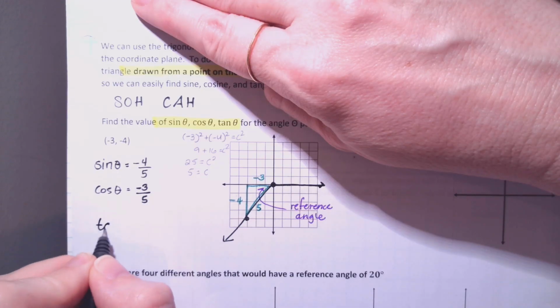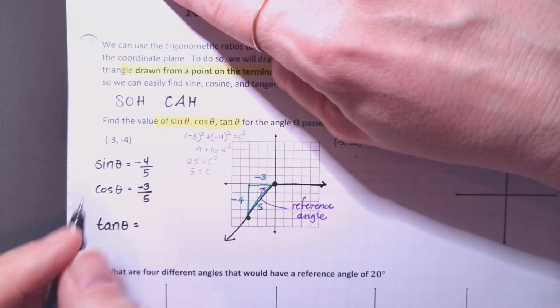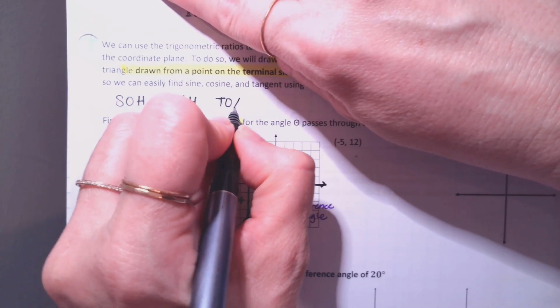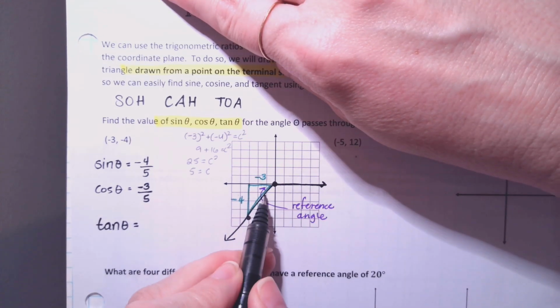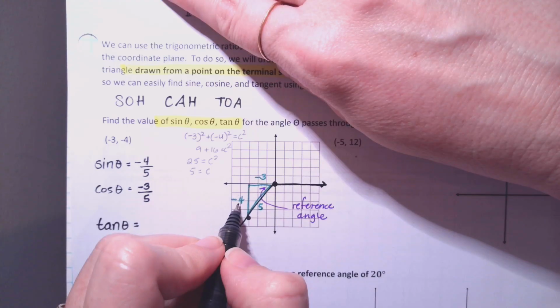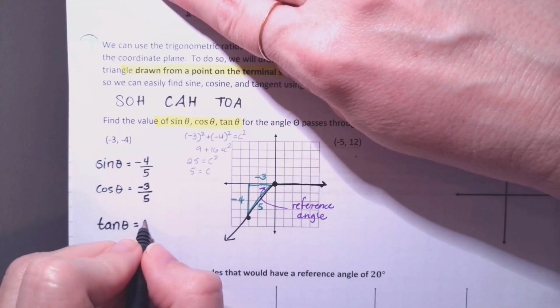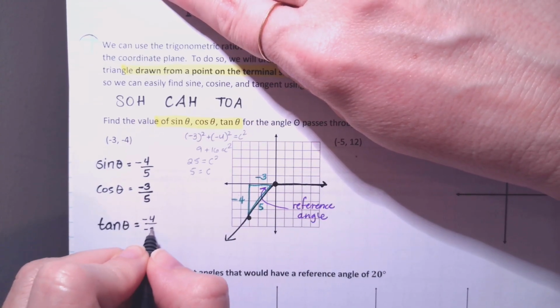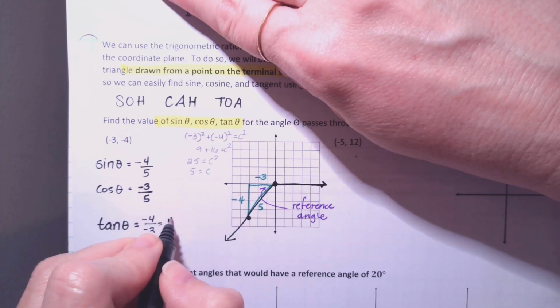And then also tangent of the angle. Tangent is opposite over adjacent. So using the reference angle is what we're referring from. The opposite side would be -4. The adjacent side would be -3, which would reduce to 4/3.